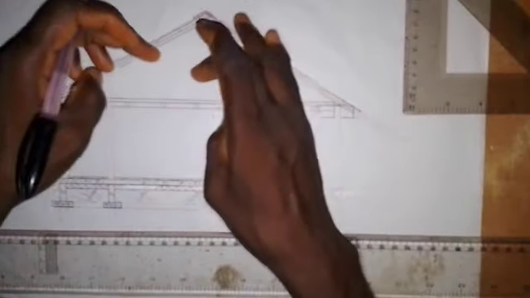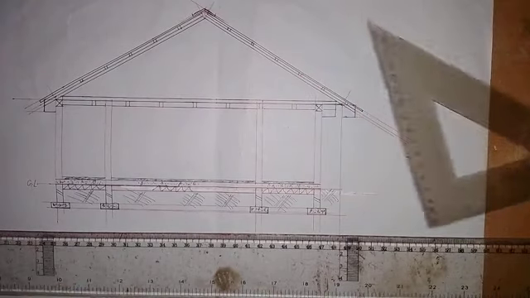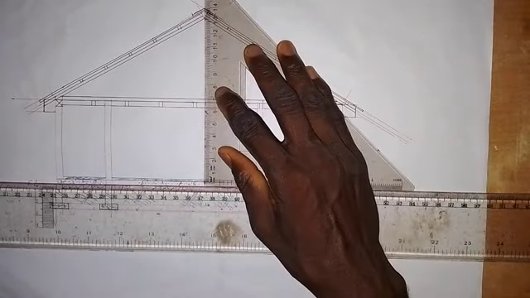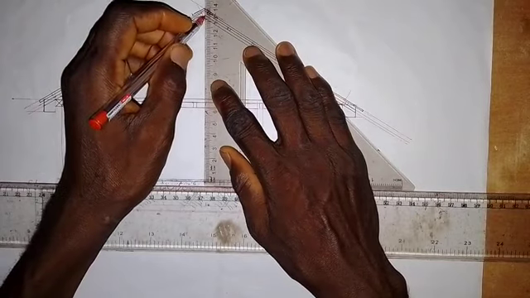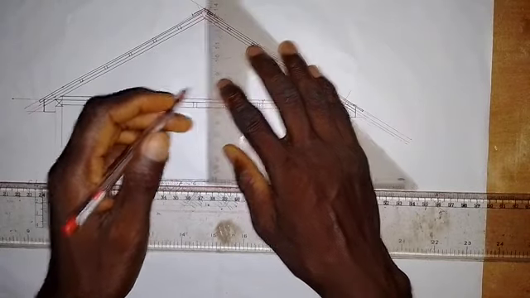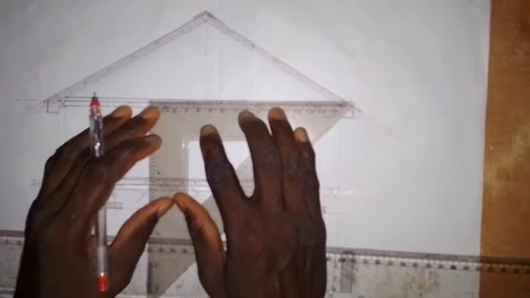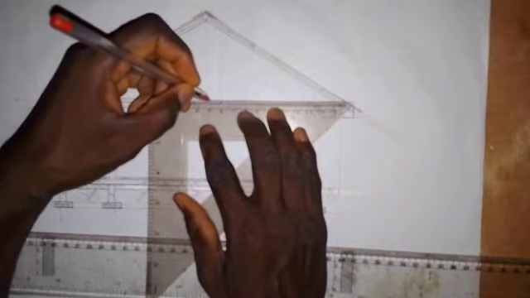Okay, so the next thing that we are going to do is that we need to come and walk around here. We need to put the purlin, and we need to put the king post and the rafters, the king post and the struts. So I just draw a vertical line here. The thickness of this, I want to make it 10 millimeters. So I'll just take 5 to this side and 5 to this side.